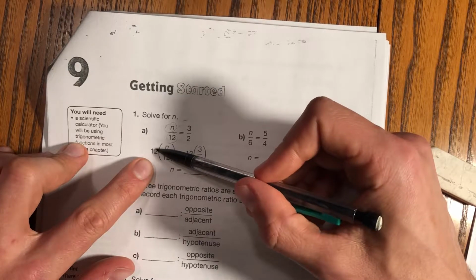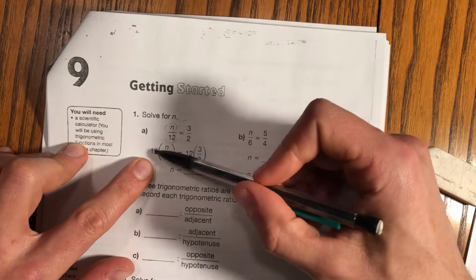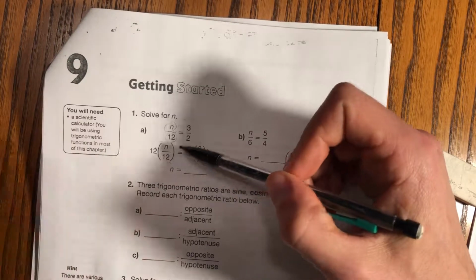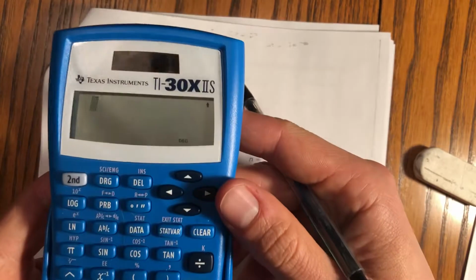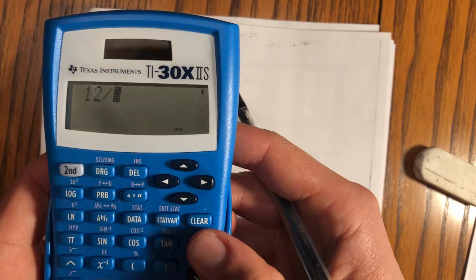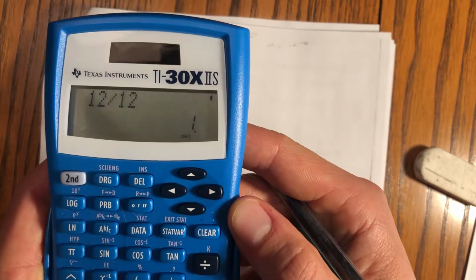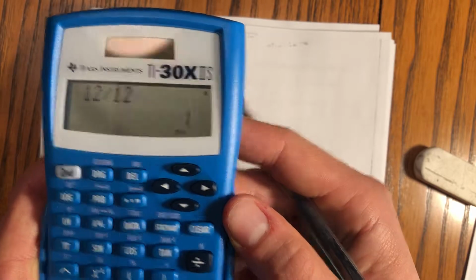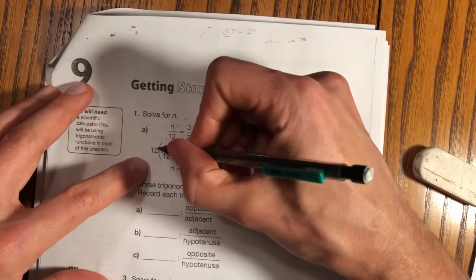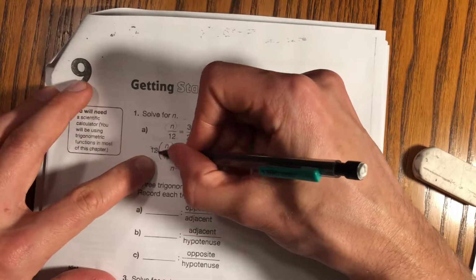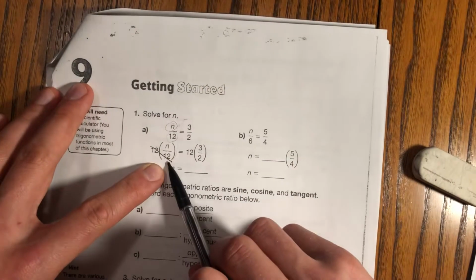When I do that, 12 over 12, if you put it in your calculator, let's do that just to show you I'm not crazy, 12 divided by 12 is going to be equal to 1. So anything over itself equals 1. If you have 10 over 10, it's 1. So you can actually just cross them out.